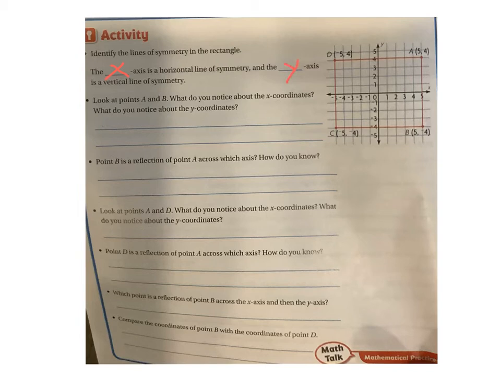So look at points A and B. What do you notice about the X coordinates? What do you notice about the Y coordinates? So let's look at the X coordinates. Here it crosses over our X number line, 5 and 5. Those X coordinates are 5. They're the same. And here at C and D, they are also -5, -5. Remember, by absolute values, this is 5 away from 0, and this is 5 away from 0. So they are equal distance from 0.